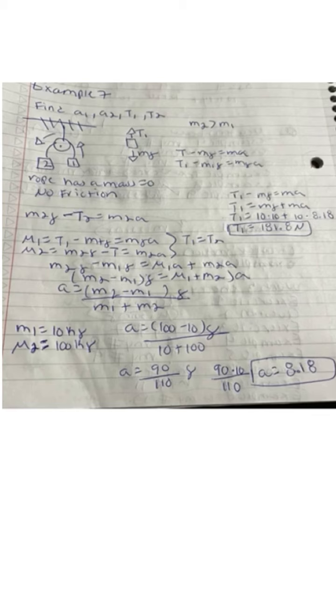Now that we have our acceleration, we can plug it into our T value so that we can get T1 and T2, since we proved earlier that T1 is equivalent to T2. So we just have to do it once, and we're going to use the equation T1 minus mg equals ma.